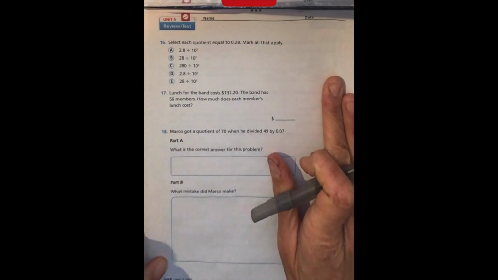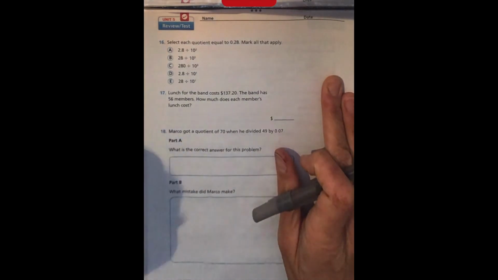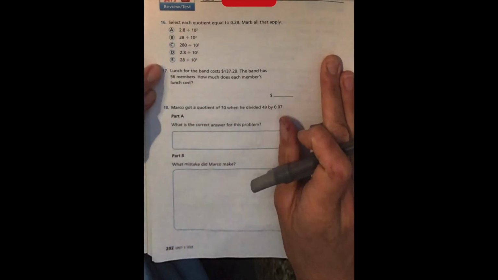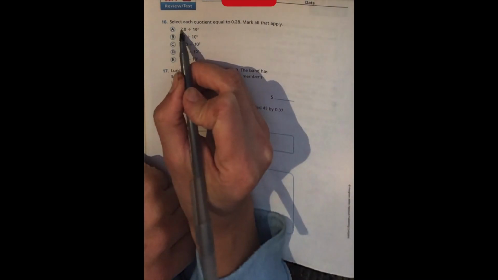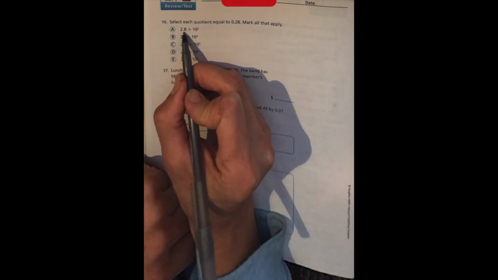So now we're going to select each quotient equivalent to 28 hundredths. And we're going to mark all that apply. Okay, again, 28 hundredths. I want the 2 in the tenths place. Right now I have the 2 in the ones place, and I want to move it once over. If I want to move it once over to the tenths place, I would need just 1 zero, and here's 2. So I don't think that's going to work. Cross that out. Okay. Now I've got 28.